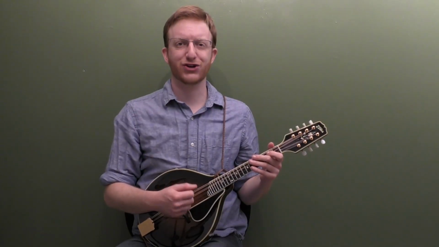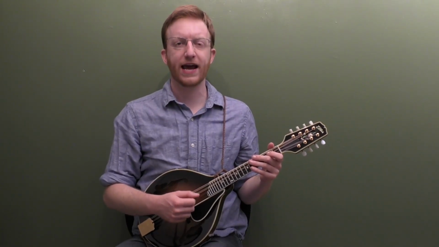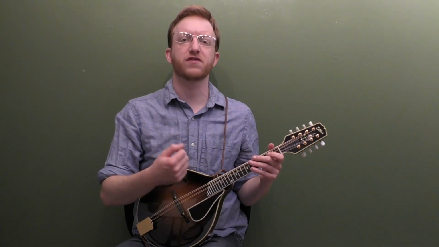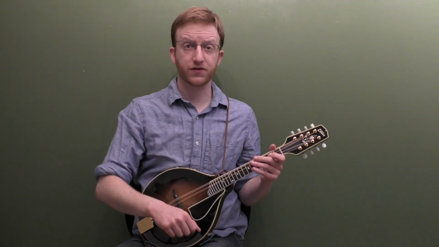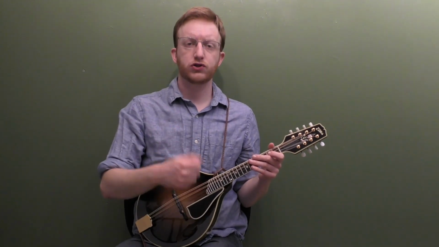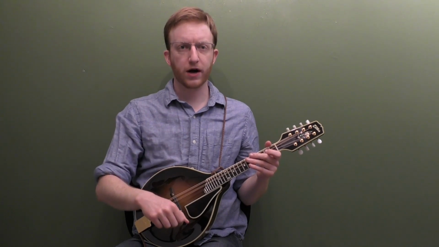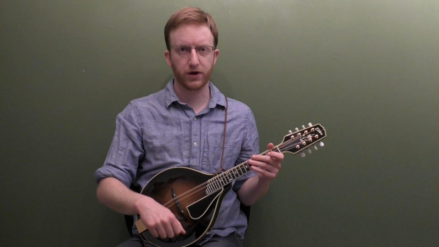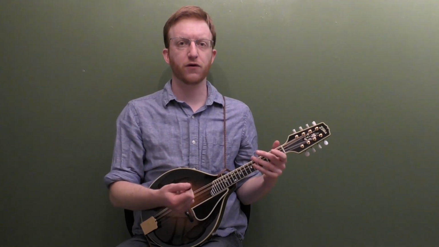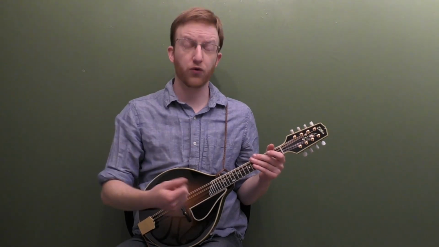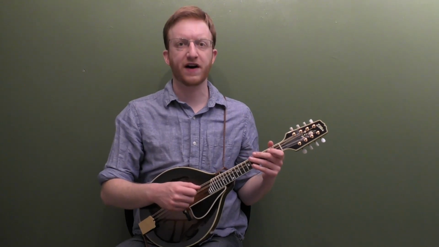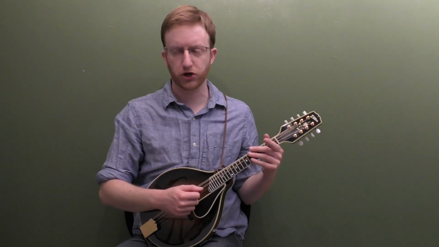So I'd strongly encourage you to follow the pick direction below the tab. So the staple looking symbols are downstrokes. The V looking symbols are upstrokes. We're going to use downstrokes on all the downbeats. So 1, 2, 3, 4. On any of the ands, the upbeats, 1 and 2 and 3 and. So for example, on that shuffle rhythm, we're going down, down, up, down, down, up. That'll really help you play the timing, and it'll really help you build good habits if you follow the pick direction below the tab. So I'd strongly encourage you to follow that.